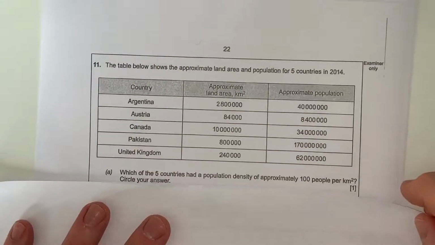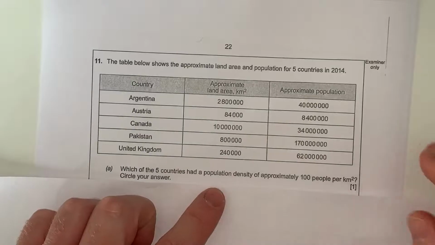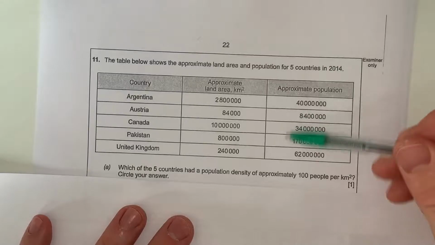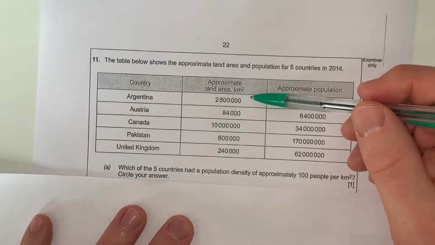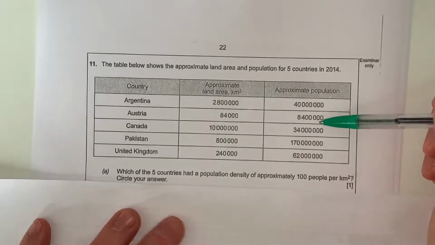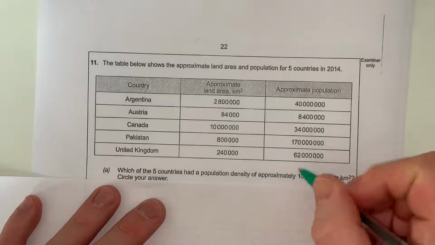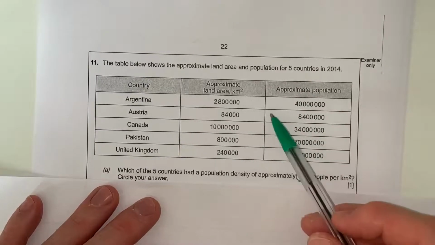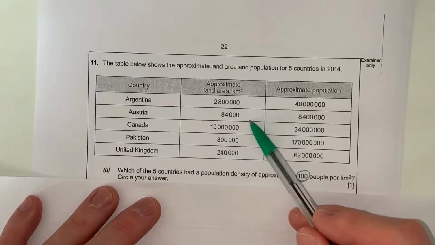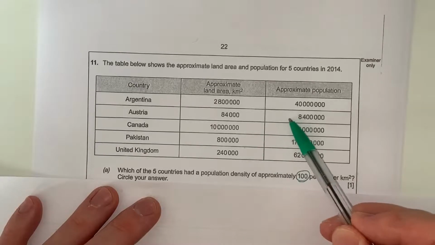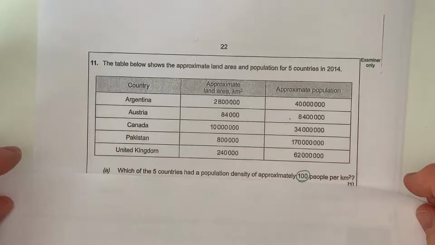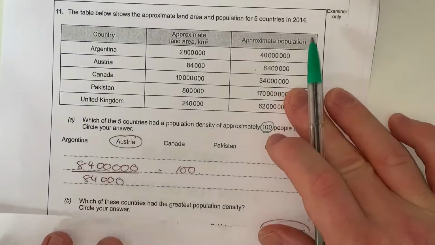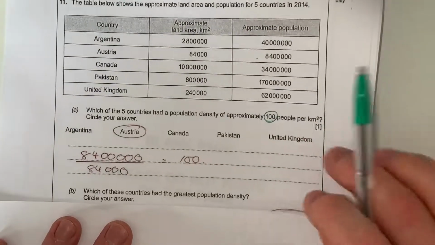Okay, for this question, guys, which of the 5 countries had a population density of 100? For the population density, to find out what it is, you would divide the population by the area. So however many people are in that place divided by the area. Or the giveaway is, because this one is asking for 100, which one looks like it's 100 times bigger. If you look at Austria, multiply 84,000 by 100 and that's going to get you to 8,400,000. So which one has a population density of 100? Well, it's Austria.